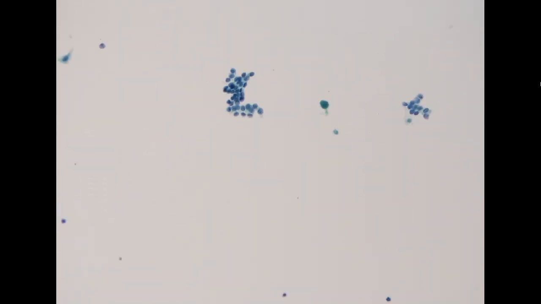So this is positive for PTC. We will sign this out as TBS category 6, positive for papillary thyroid carcinoma. We also see multinucleated giant cells, which are also common in PTC. So this is positive for papillary thyroid carcinoma.